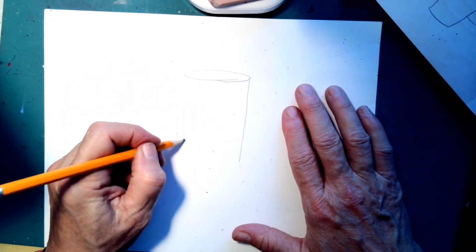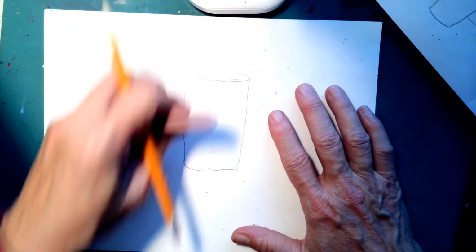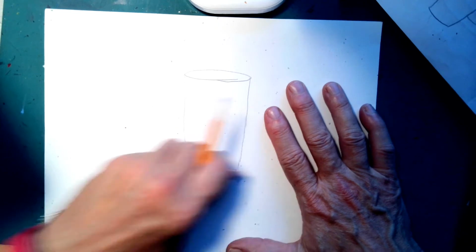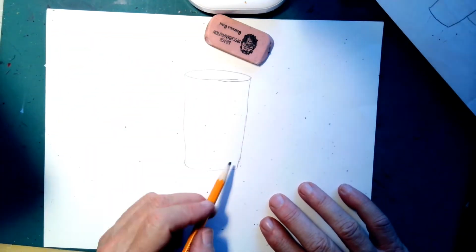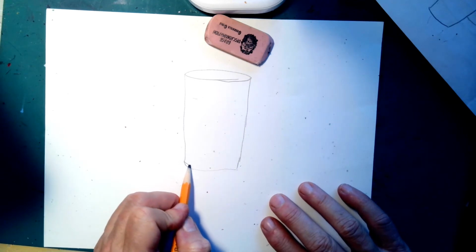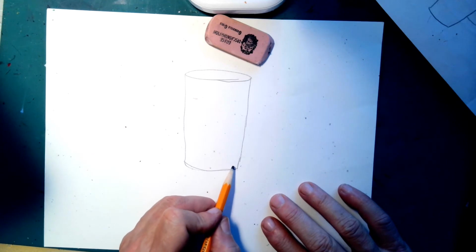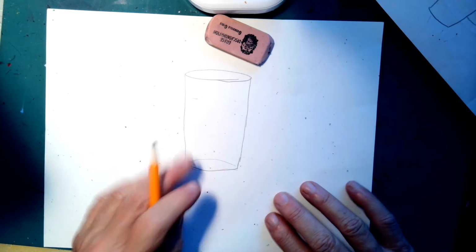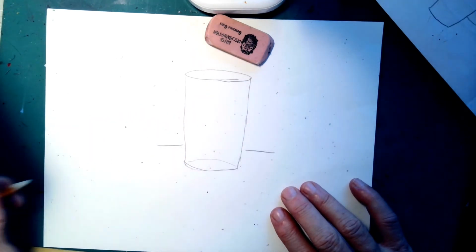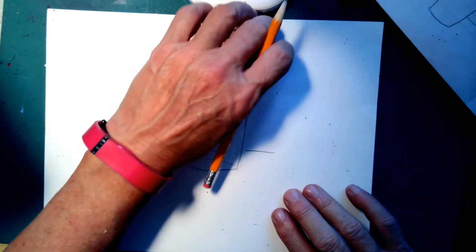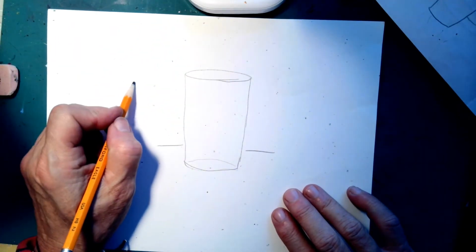I'm going to come in a little bit to make this look like a tall glass. Oh, look at that. That's terrible. Let's fix that with my good eraser. The bottom is a curve because it's round. And if this is a glass that you can see through, you might put this little line there. So now it really looks 3D, right? Then create 4 more, 5 total.